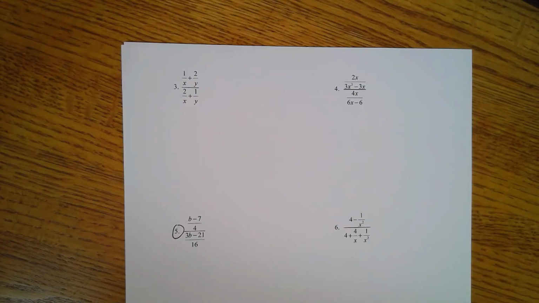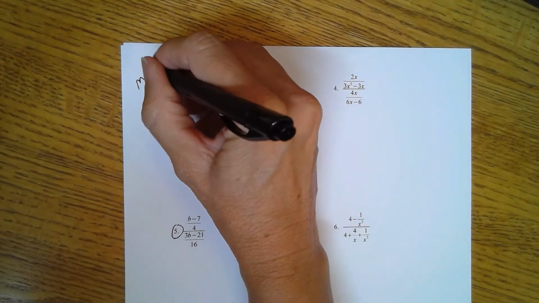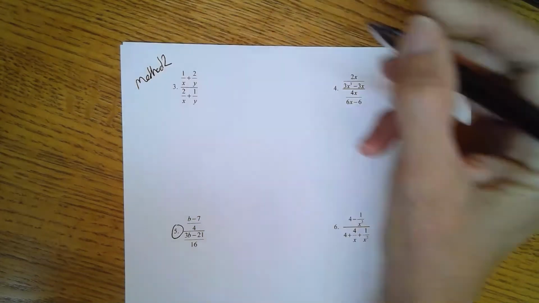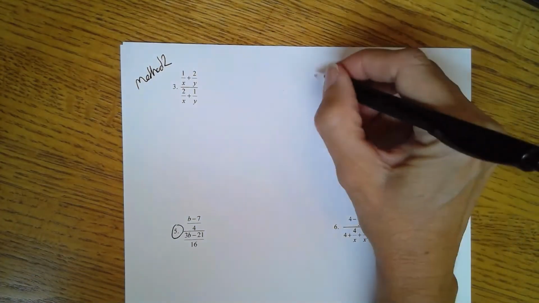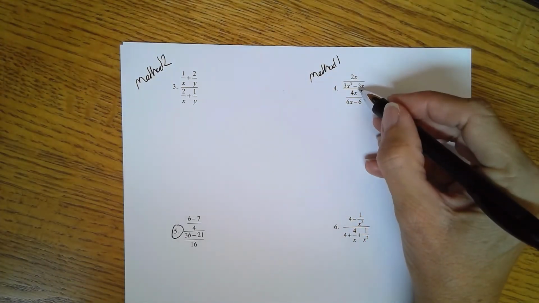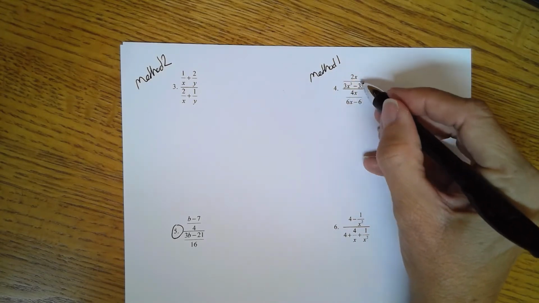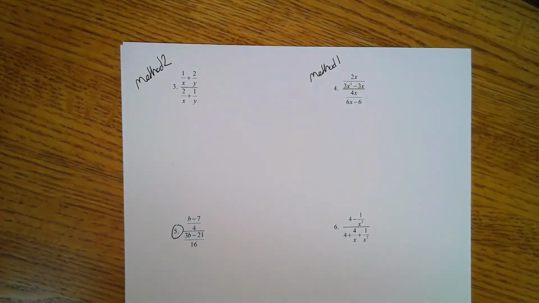So for number 3, you actually have multiple fractions over multiple fractions, so I'm going to use method 2. This one, you actually have just one fraction over one fraction, so I'm going to use method 1. I know you see a plus sign or minus sign, but it's still just one fraction over one fraction. So going back to number 3, we need to find the LCD.